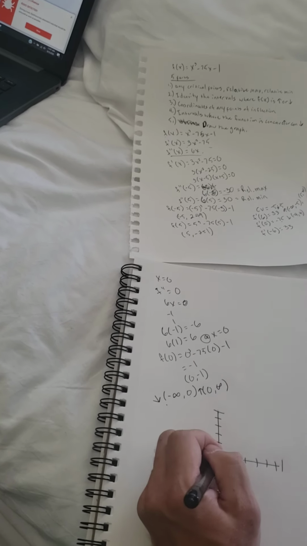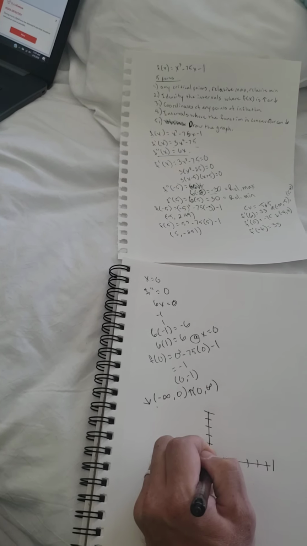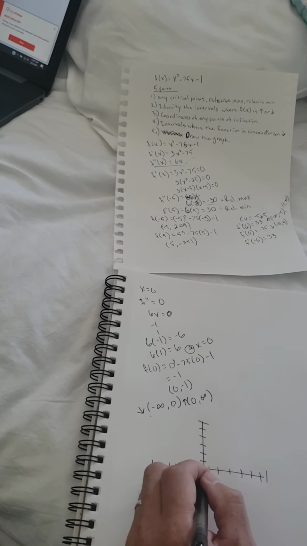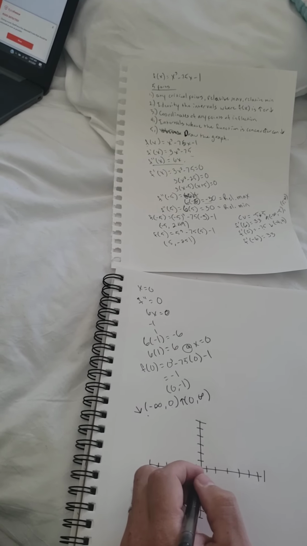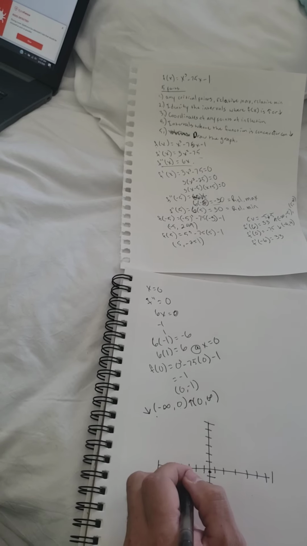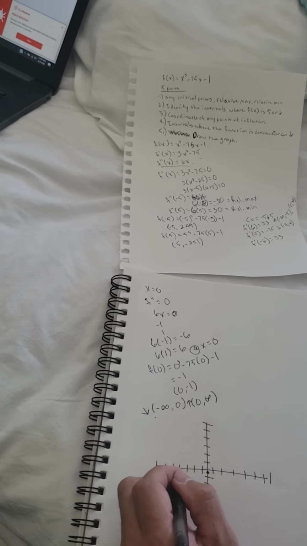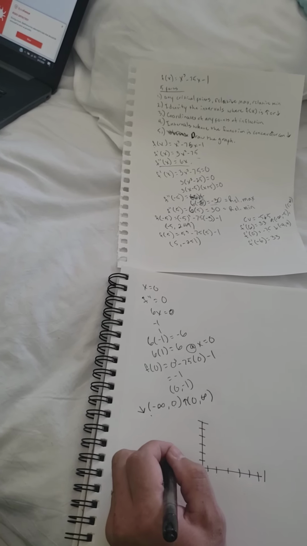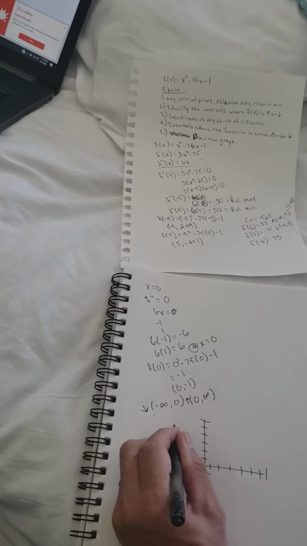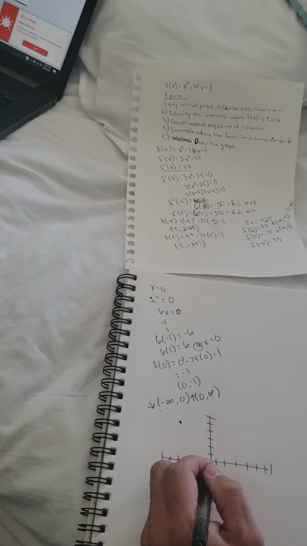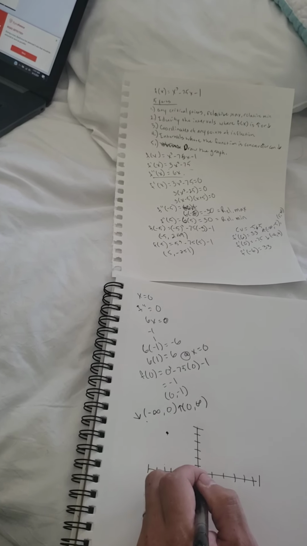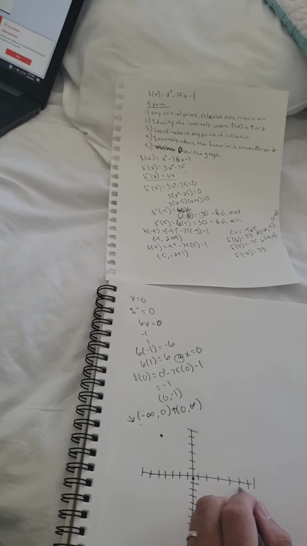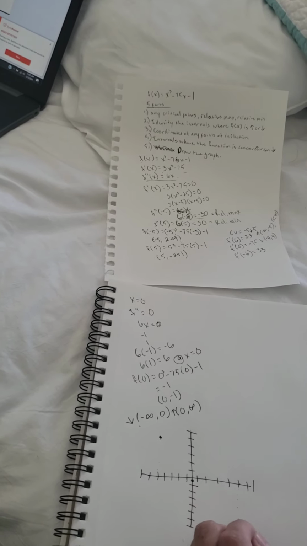Our point of inflection is going to be (0, -1). That's probably a little off. The relative max is at x of -5 and y of 249. The relative min is at x of 5 and y of -251.